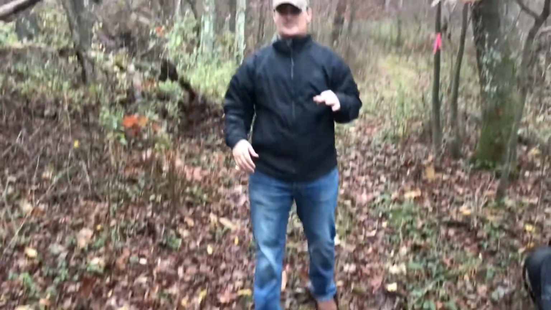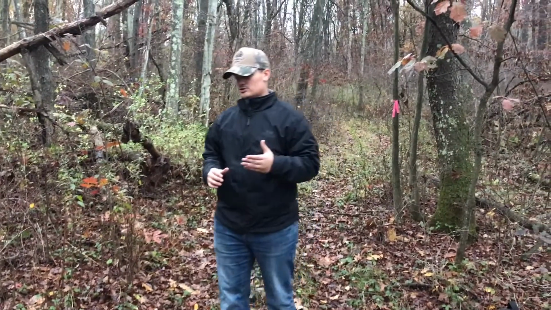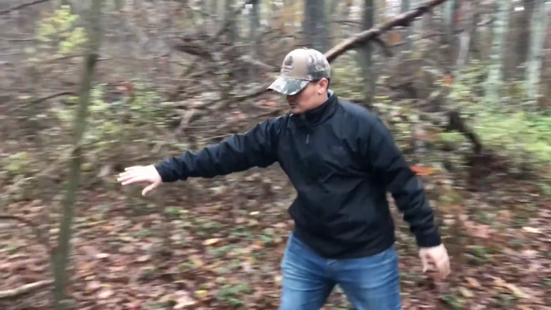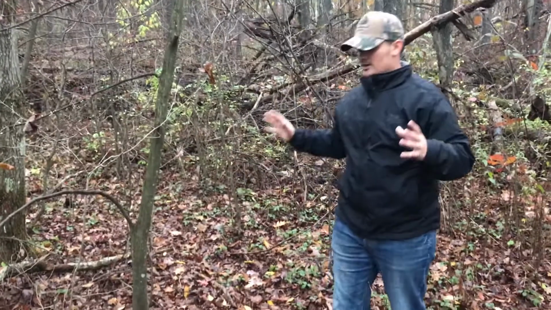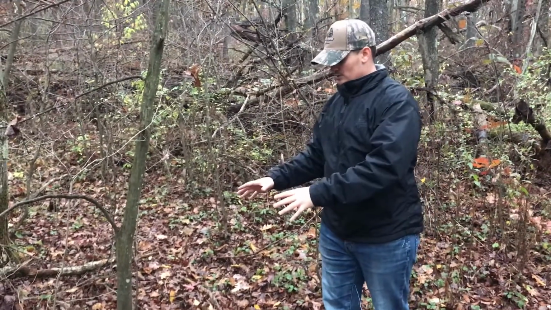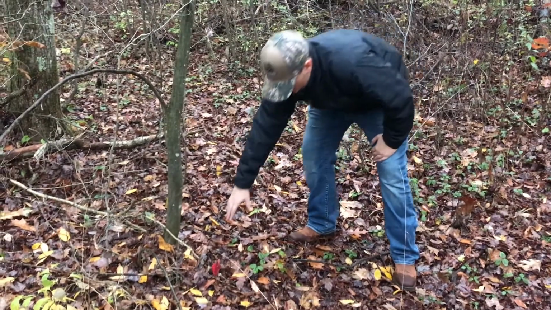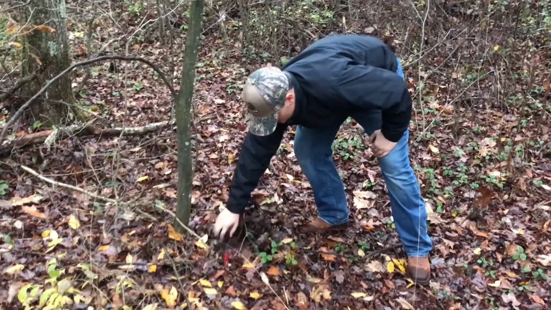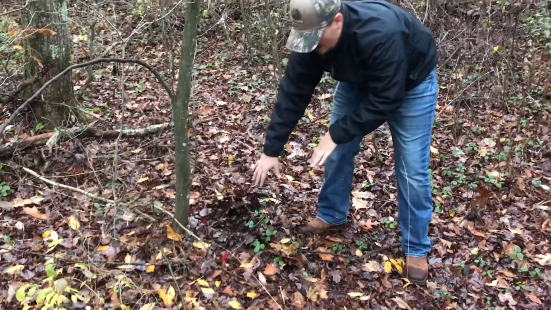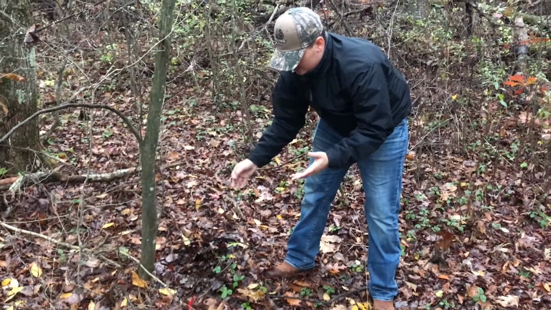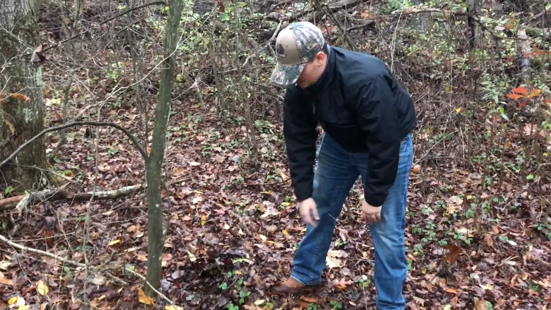The third is a dirt hole set, which would be when you have something like this tree here as your backing. You want to force your animal into this little funnel here. You'll dig your hole right in front, right about in here. That's where you'll dig your hole, set your trap, X amount of inches down, whatever you're trapping for.